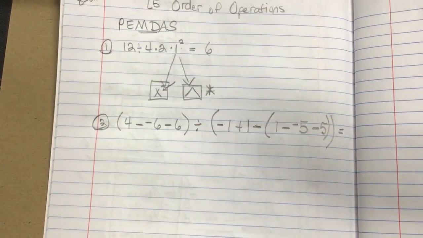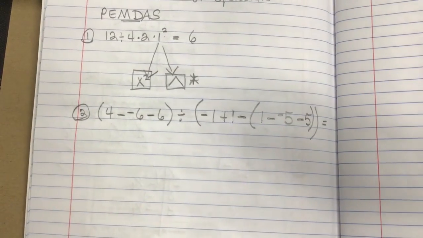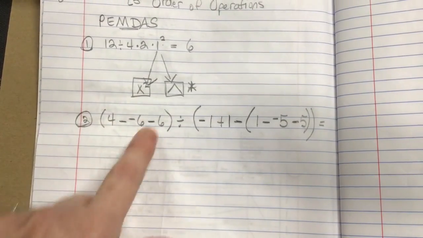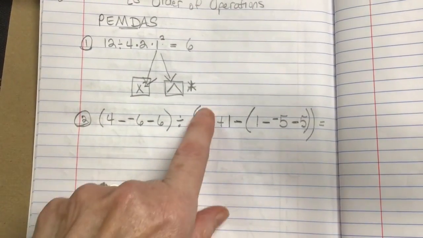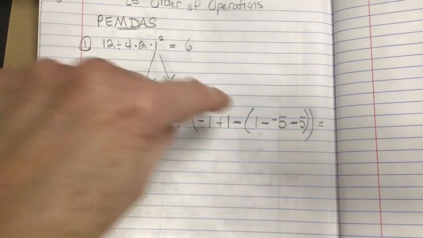Oh my goodness gracious. It's actually not a hard problem. If you were doing it without a calculator, you would do this in here, and then all of it, and then you would do this divided by that one.